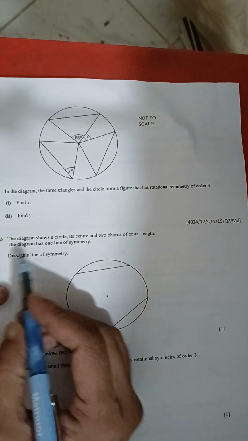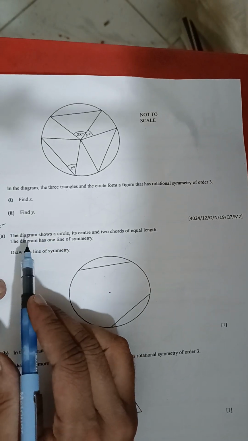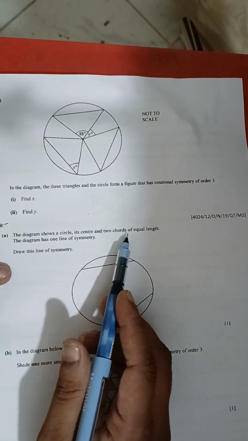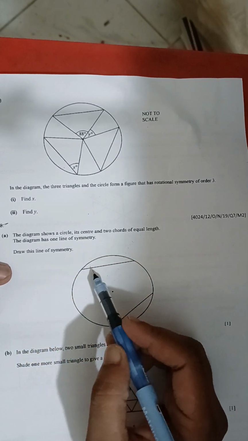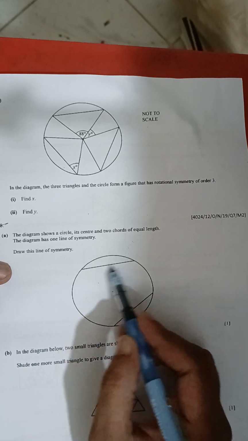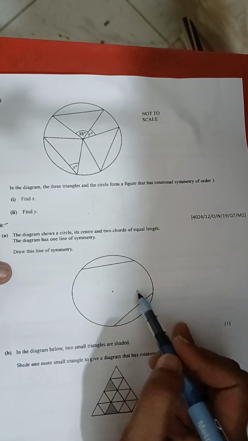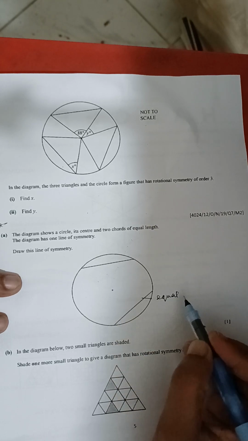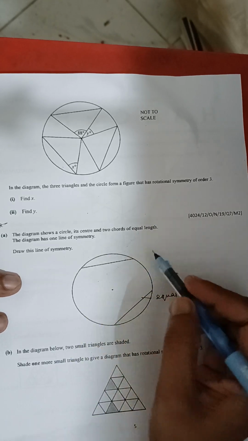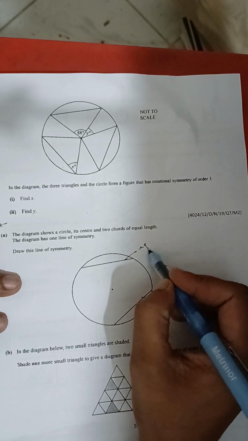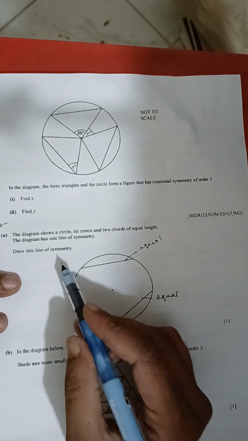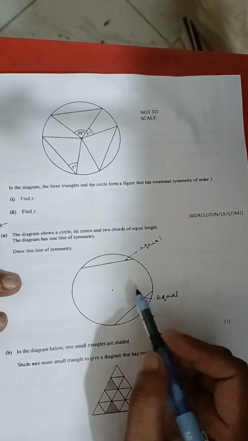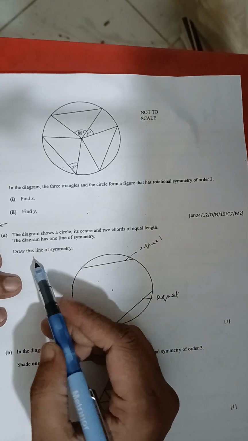This is number 8. The diagram shows a circle, its center and two chords of equal length. This is a circle and these two are equal chords. Okay, equal chords. So the diagram has one line of symmetry. Draw this line of symmetry.